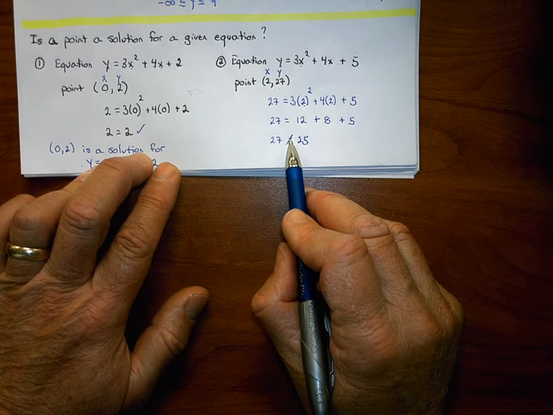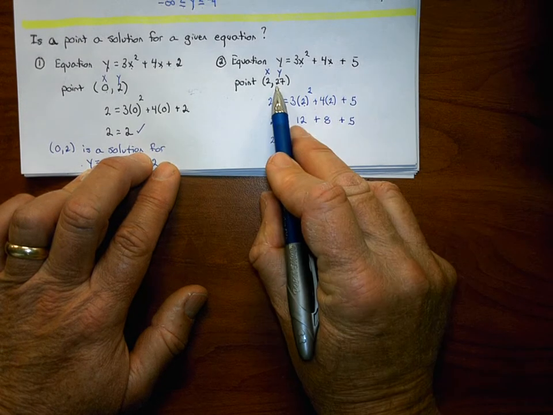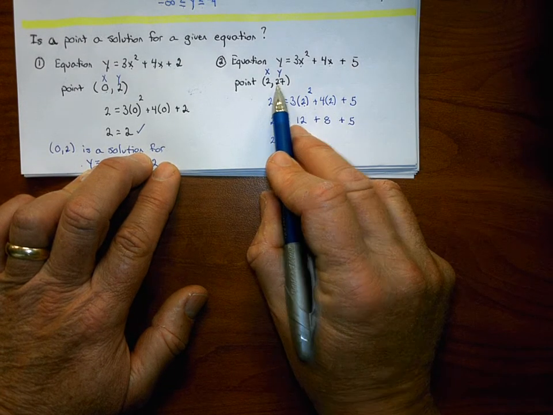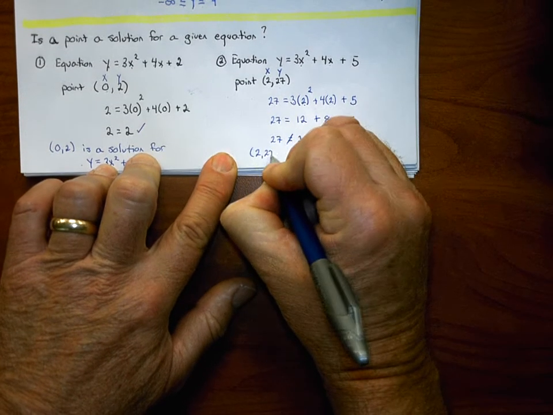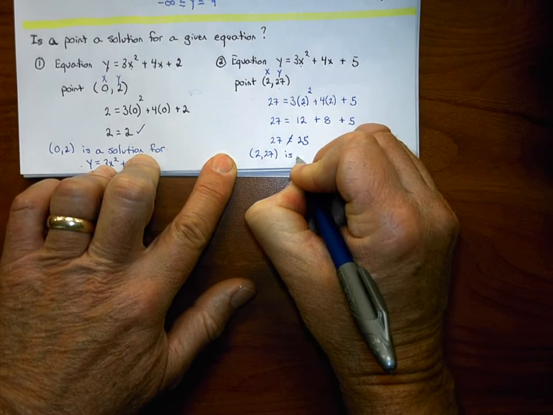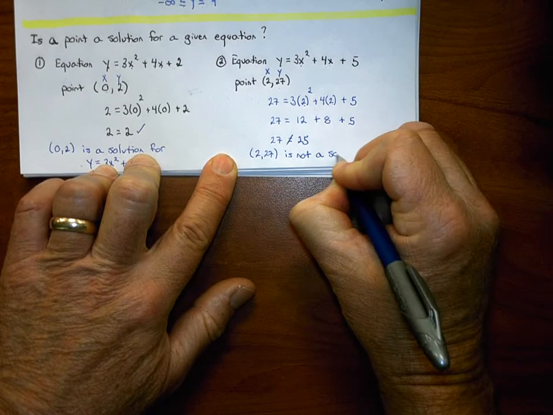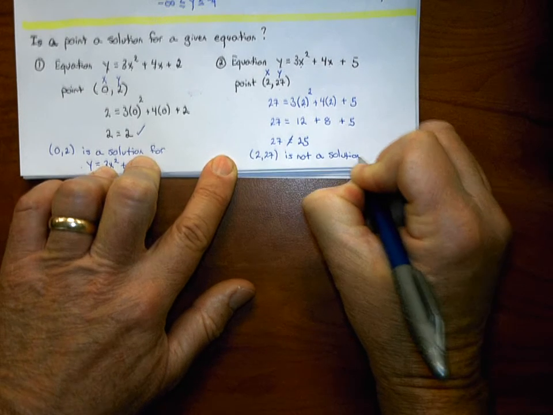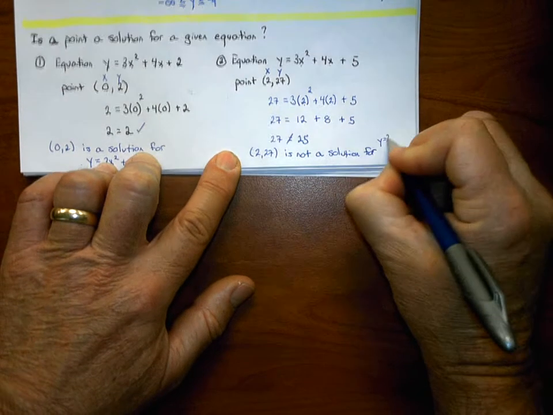So what does this tell me? It doesn't work. Is (2, 27) a solution? No. So we know that the point (2, 27) is not a solution for y equals 3x squared plus 4x plus 5.